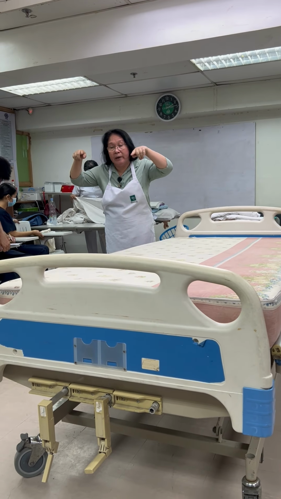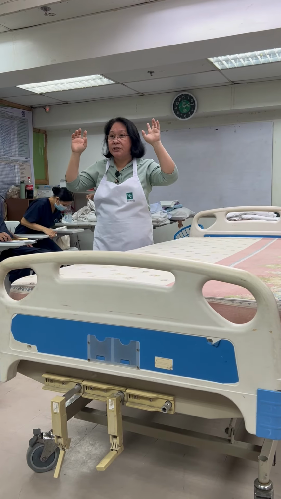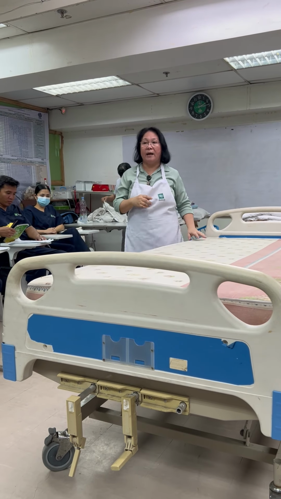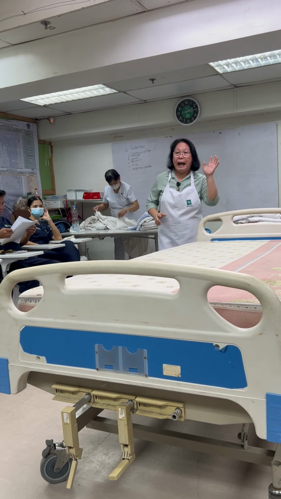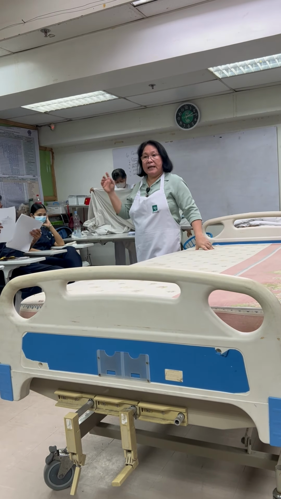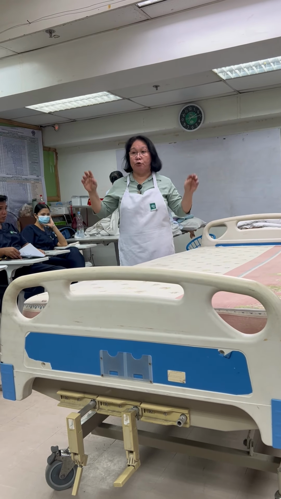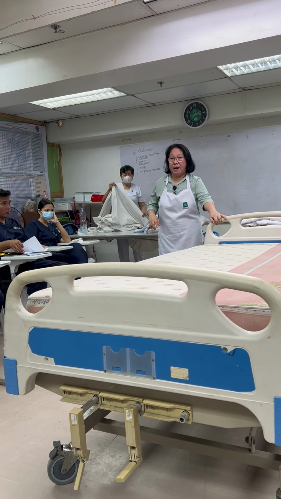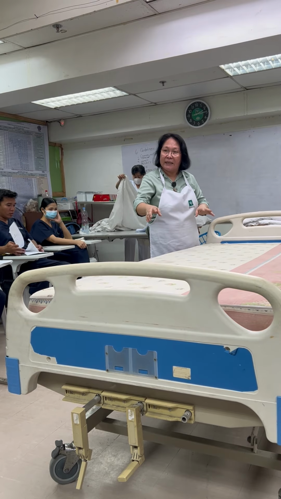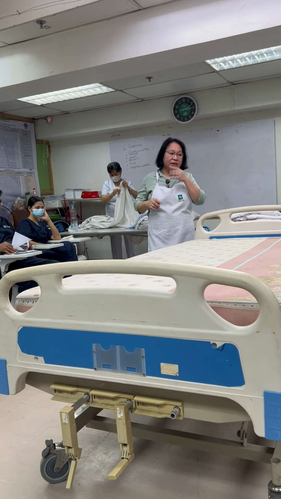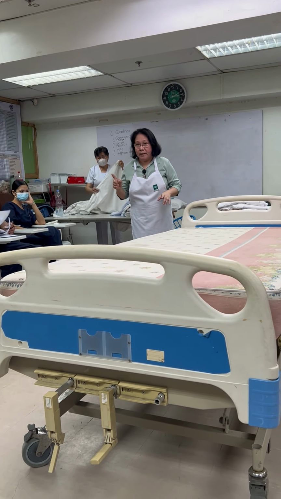It's there in your demo sheet. Wash your hands. Then you prepare the equipment. Now, I will prepare for unoccupied and then later occupied. So, I prepare two sets, for after the bed bath, when I change to an occupied bed.